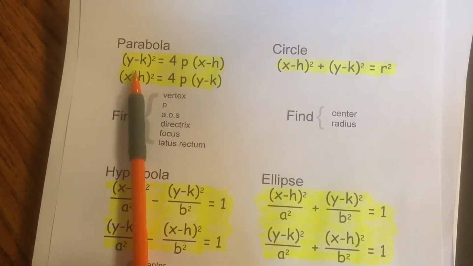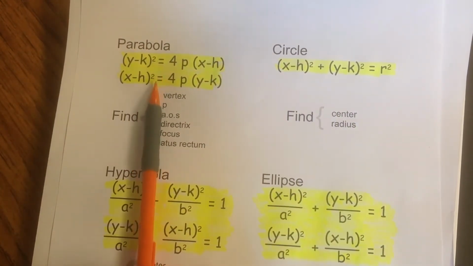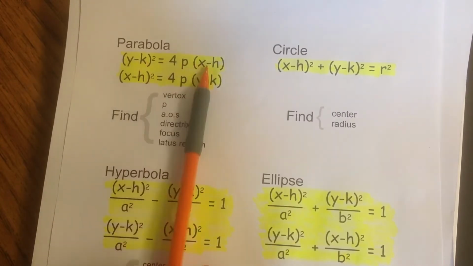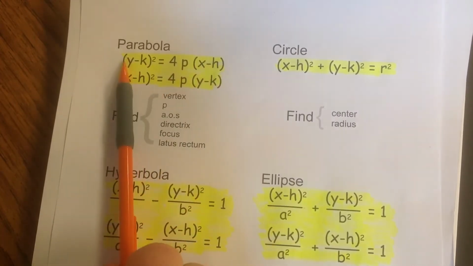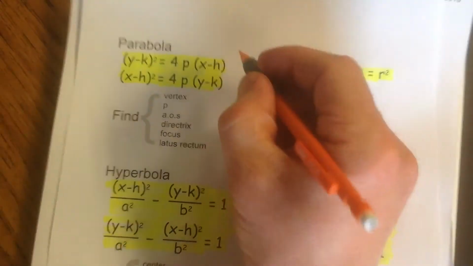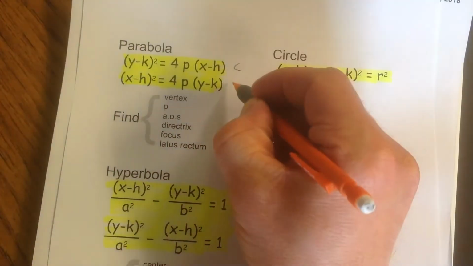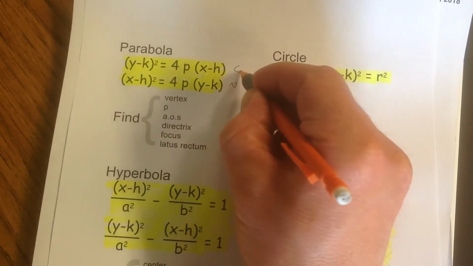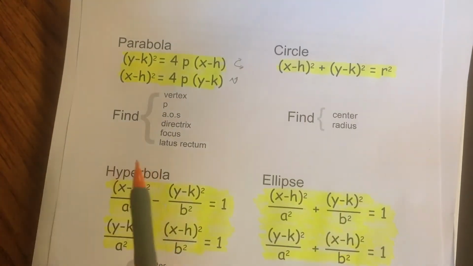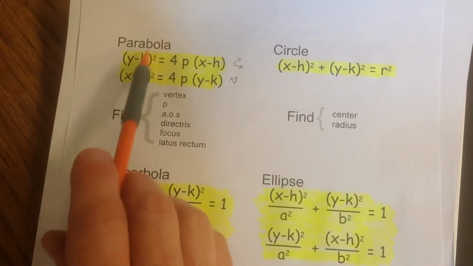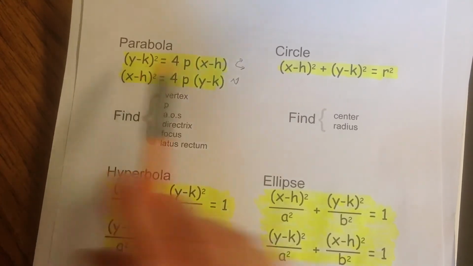First of all, parabolas: there's a squared in it, but only one of the two is squared. If it's a y-squared parabola, we know that it goes left or right. And if it's an x-squared parabola, we know that it goes up or down. The big thing here is that only one of the two terms is squared.